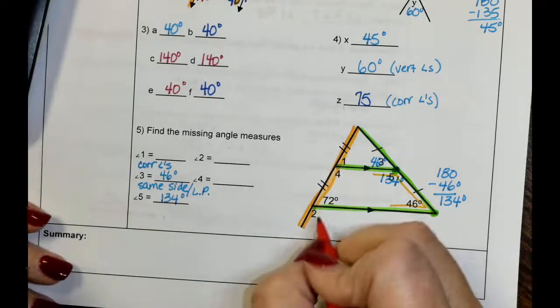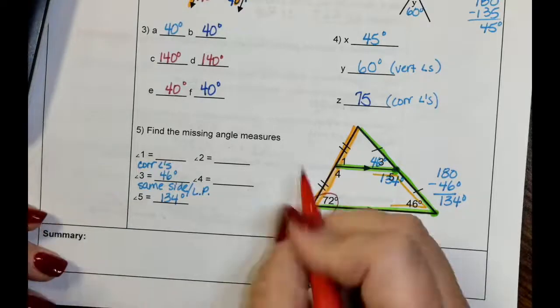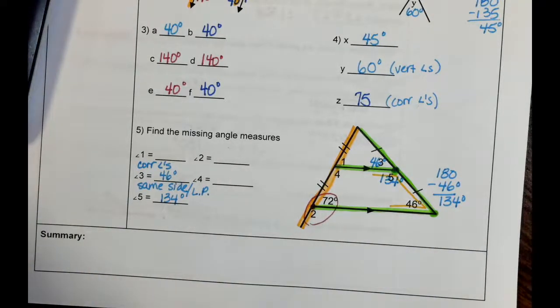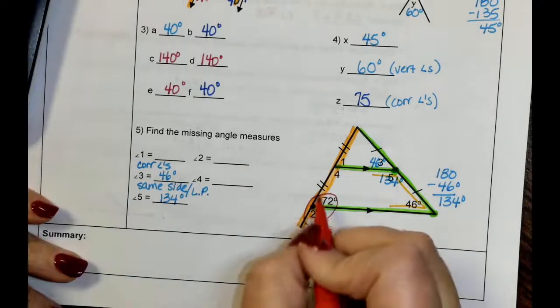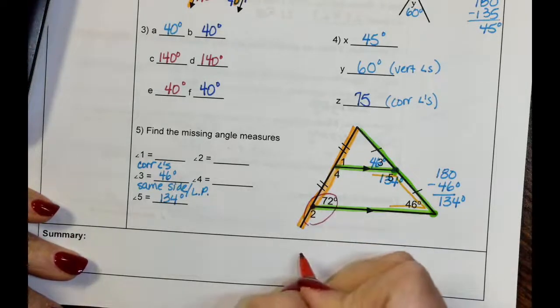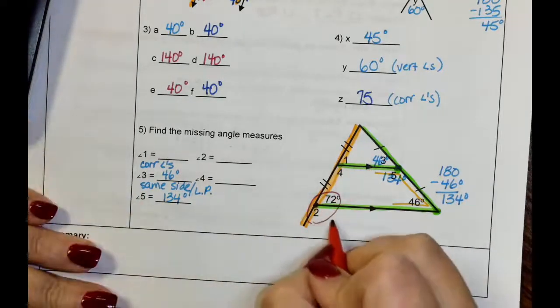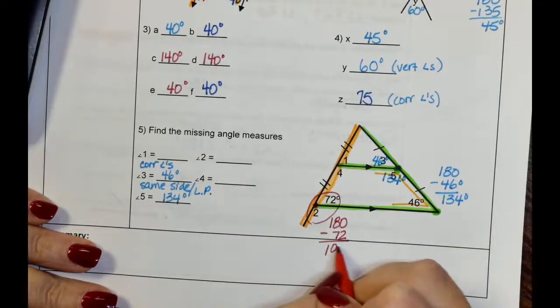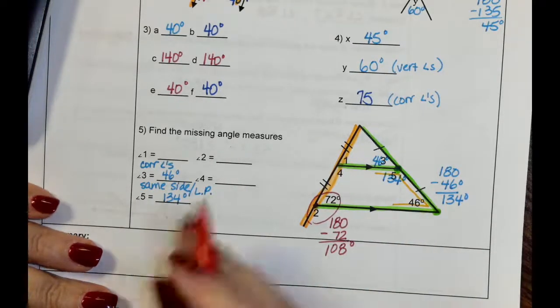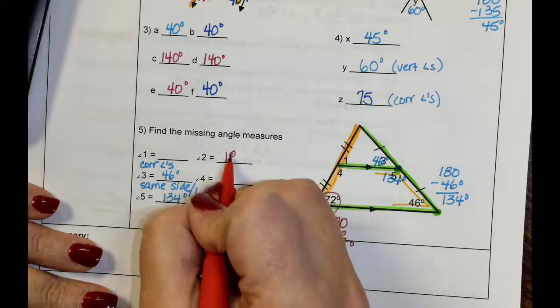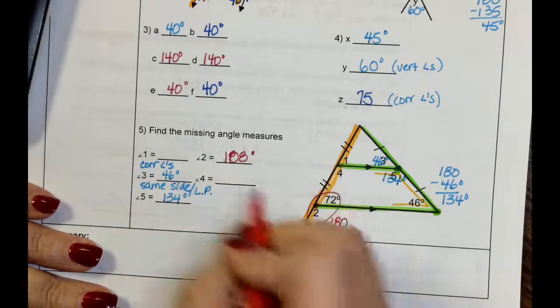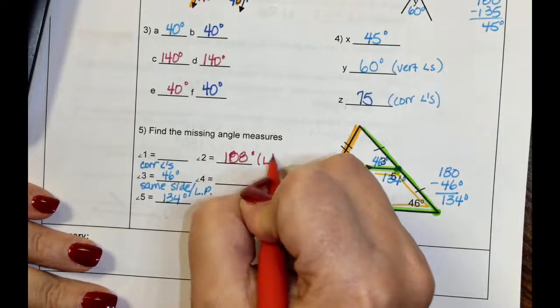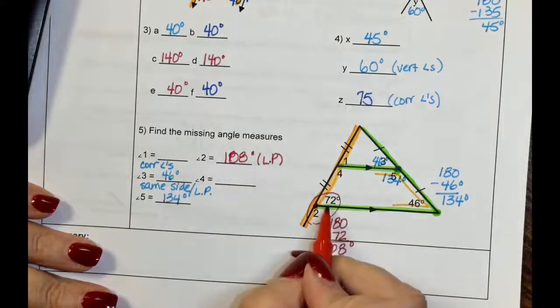You could start right here with this angle 2. They are on the same vertex and they form that straight line. They are adjacent and they're supplementary. So you could take 180 minus 72 and get 108 degrees. So you get that angle 2 is 108 degrees because it's a linear pair with that 72-degree angle.